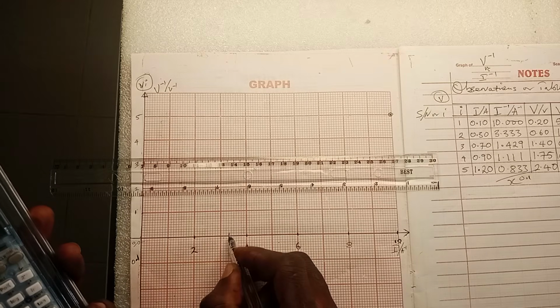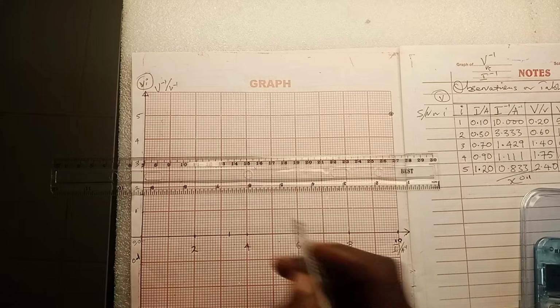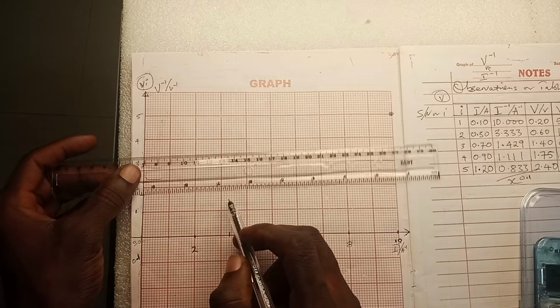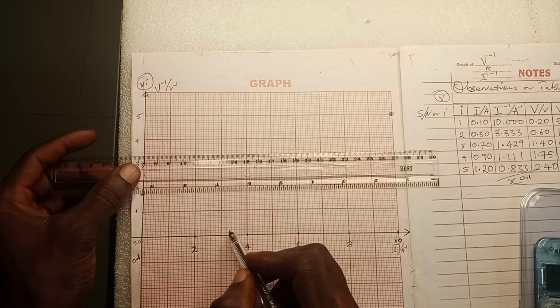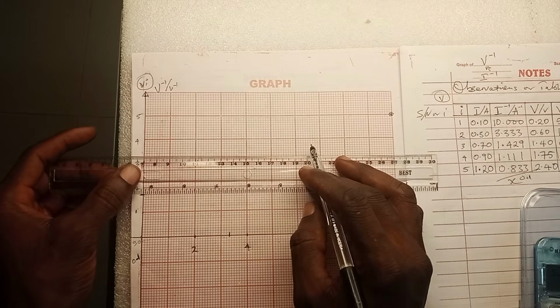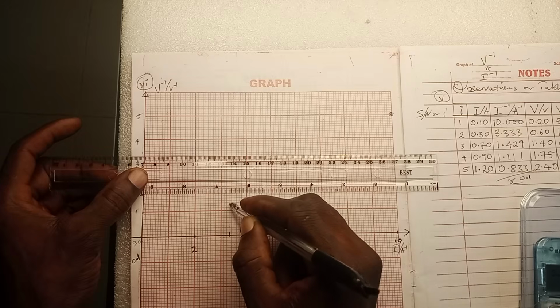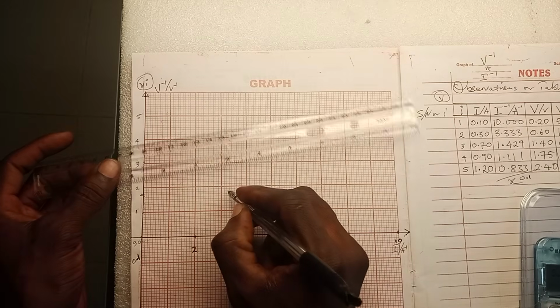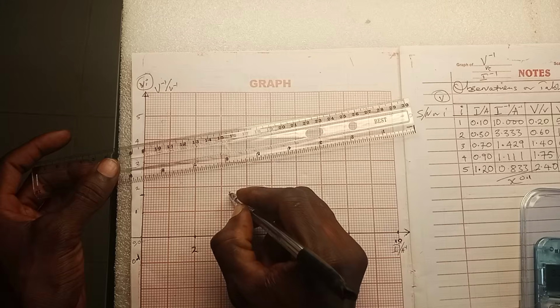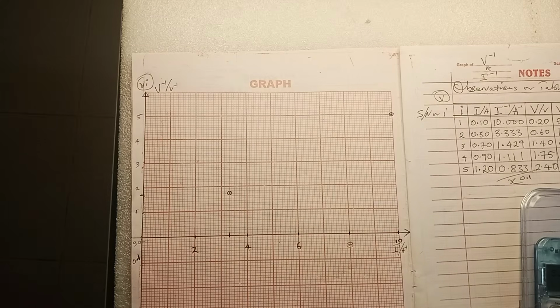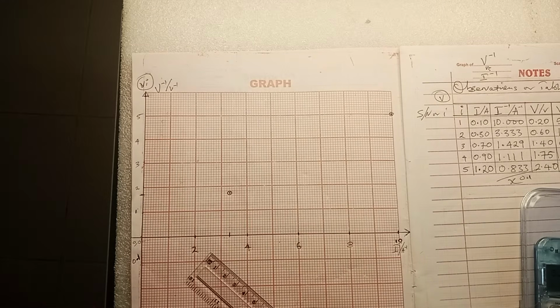This is where 33 is. So you trace this line where it meets with this. That is the value. Good. This is the point. So we're going to replicate what I just did here for all the values.